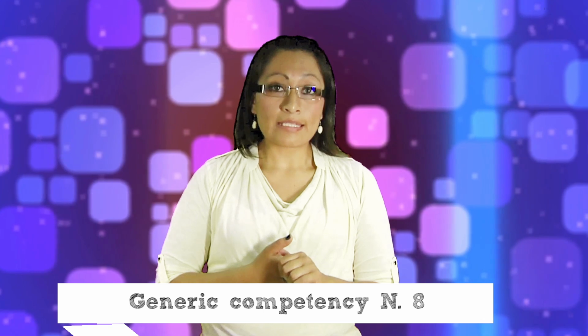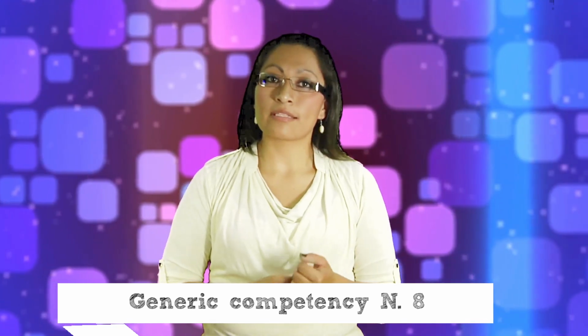Generic competency number 8, which is participates and collaborates effectively in different teams. And the attribute it practices is takes over constructive attitude, coherent with the knowledge and abilities he or she has in various teams that he or she takes part in. Now, the basic disciplinary competencies that the previous exercises let students develop are argues in public a point of view in an accurate, coherent, and creative manner, and communicates in a foreign language through a logical discourse, oral or written, consistent with the communicative situation.